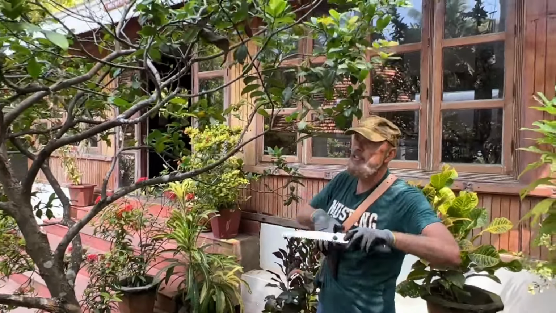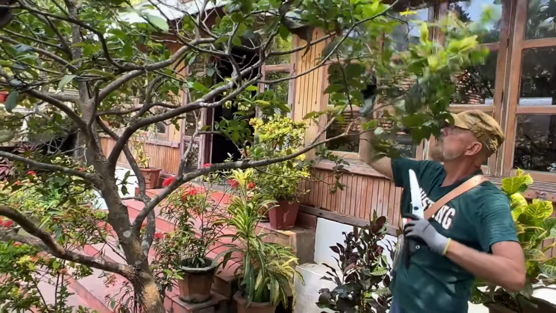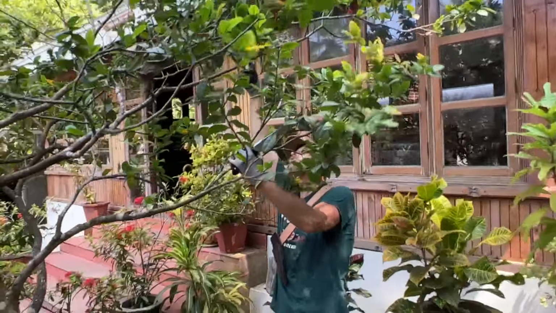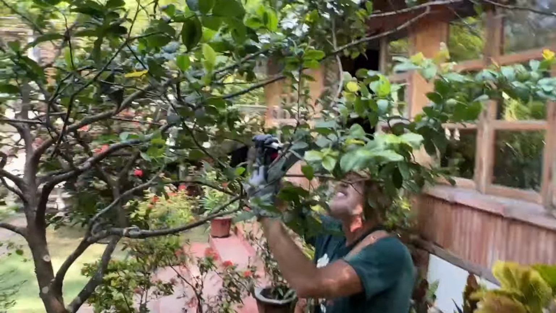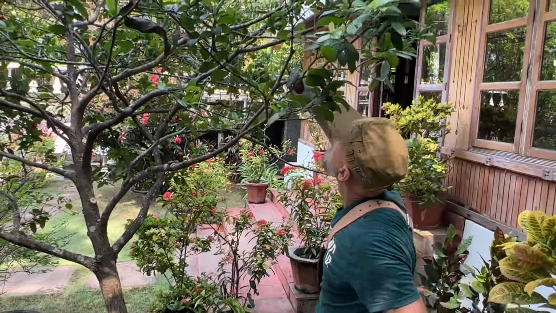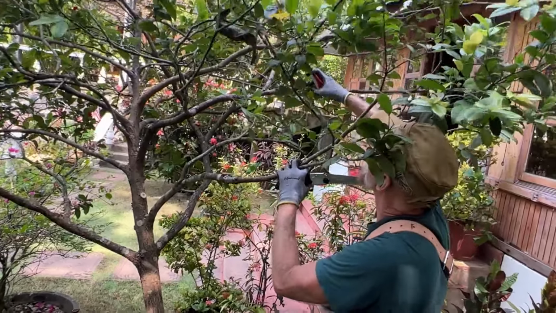It's very important that all branches have their own position, because this branch interferes with the one which goes here. That's why I will delete the part that goes up, and now they have their own space.